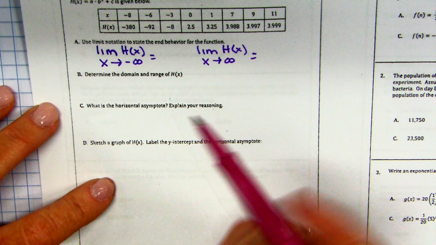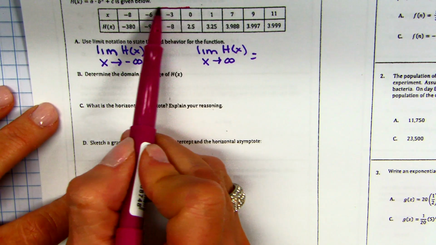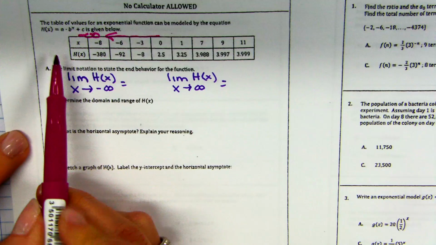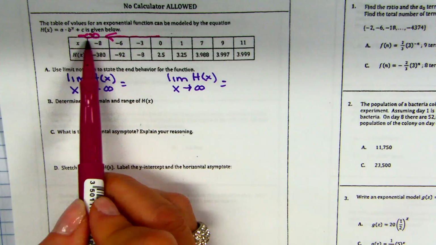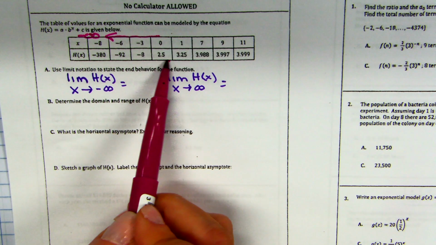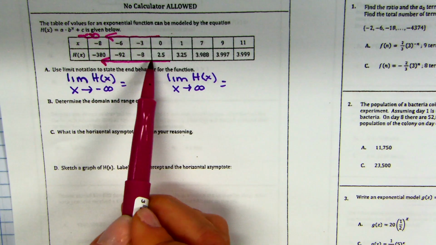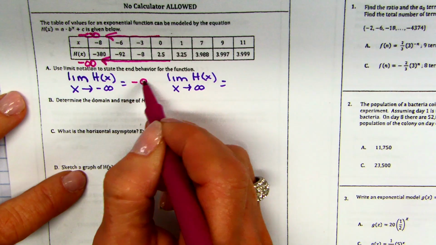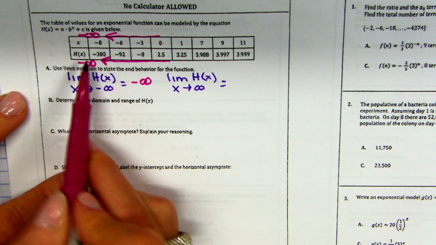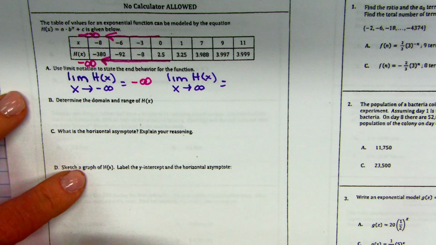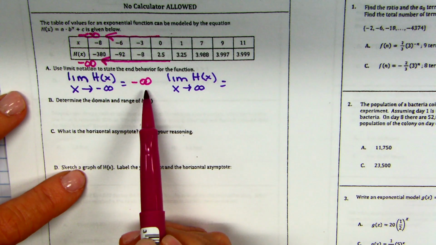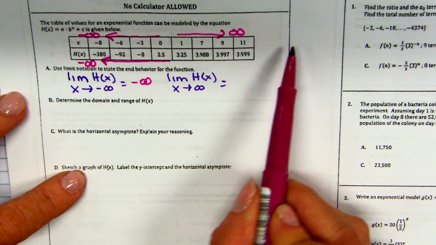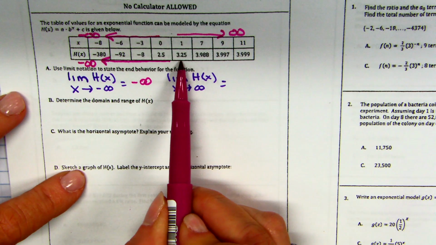Looking at the table of values, as our x's approach negative infinity, the numbers are getting smaller to the left here. That's negative infinity. What are our y values approaching? What are those numbers getting closer and closer to? Also negative infinity. Quite quickly, the numbers are jumping and getting smaller and smaller. So as x goes towards negative infinity, so does y. As x goes towards positive infinity, to the right, what are your y values approaching?